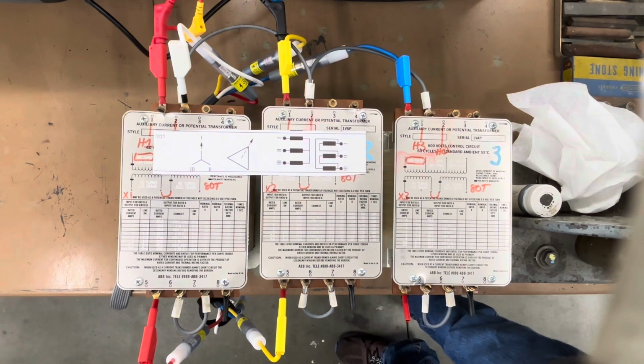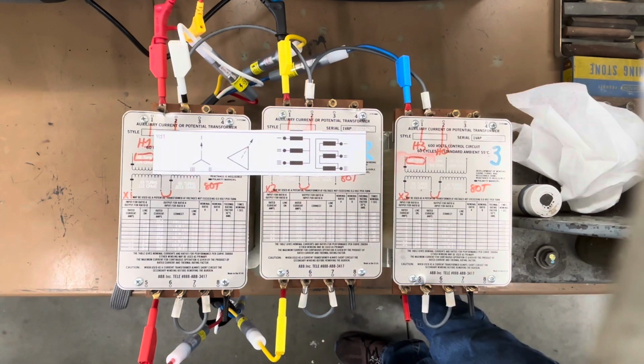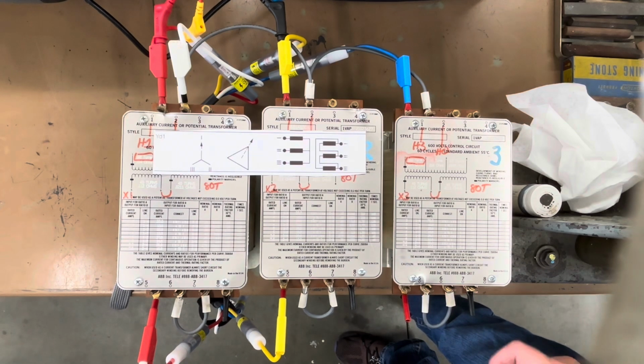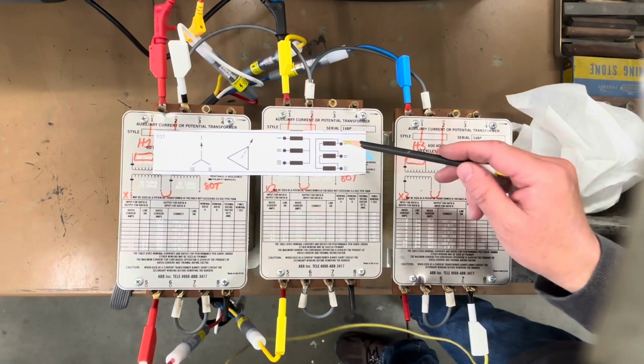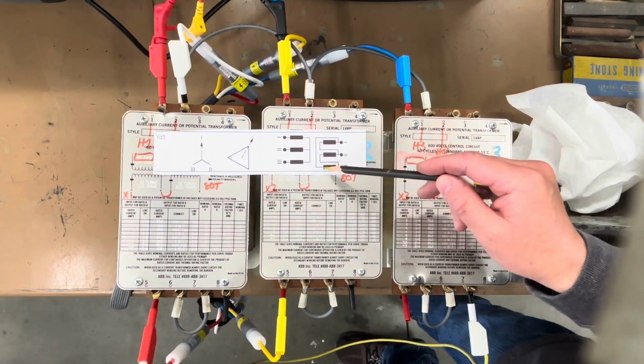So I'm going to take and use my first jumper to connect, misspoke, spot of 1. Well, this is the spot of 1 to the non-spot of 3. And you can see that I've got spot of 1 to the non-spot of 3.